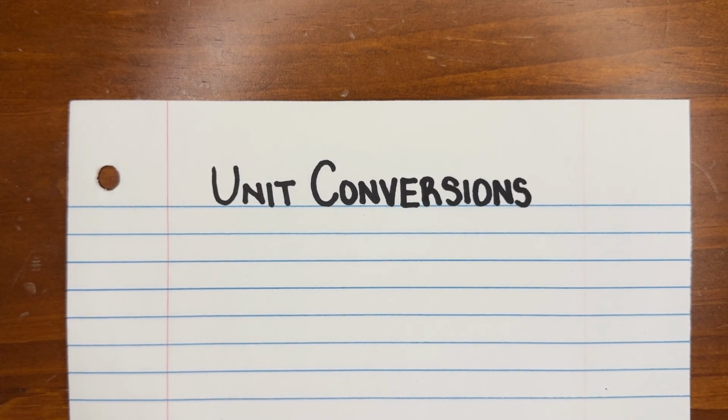Today we'll be talking about unit conversions. But what are unit conversions? Unit conversions are when you have the units of something, but you want to convert them to different units. It's pretty self-explanatory. So think going from inches to miles, cups to gallons, different things like that.